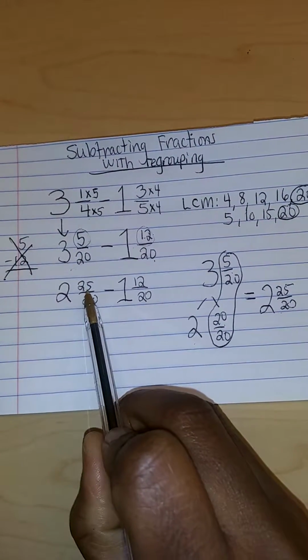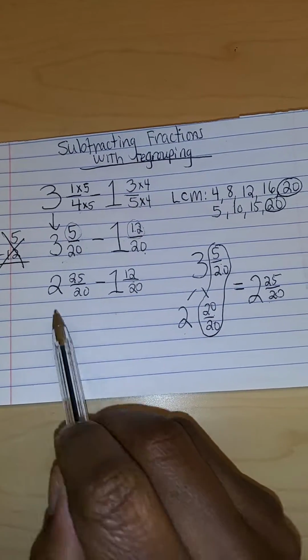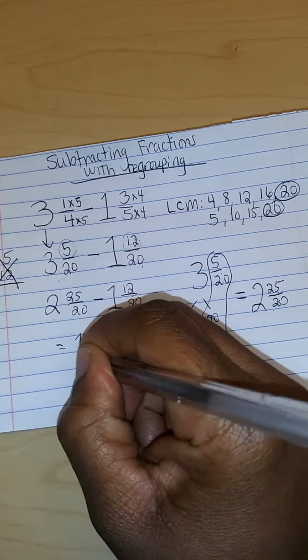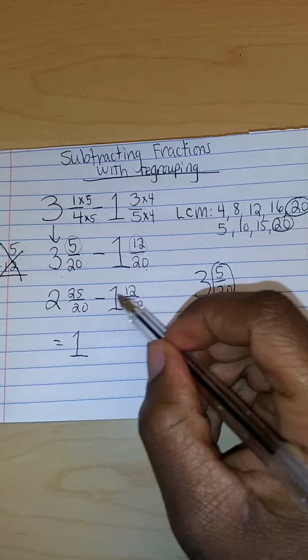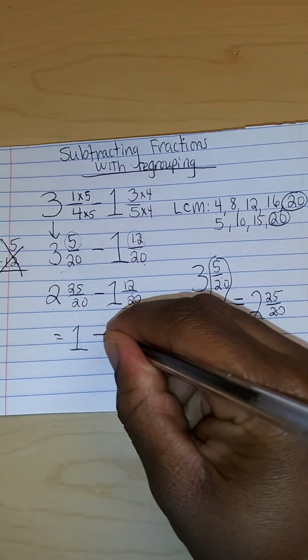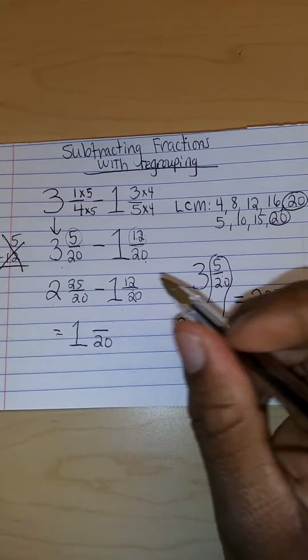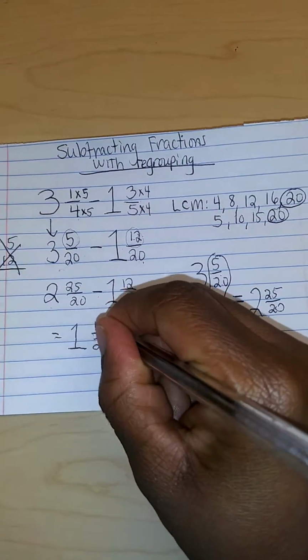Now my numerator is greater in the first fraction than the second fraction, and now I subtract like normal. 2 minus 1 is equal to 1 whole. 25/20 minus 12/20. Of course, we keep the denominator the same when adding or subtracting fractions. And if I subtract 25 minus 12, I'll get 13.